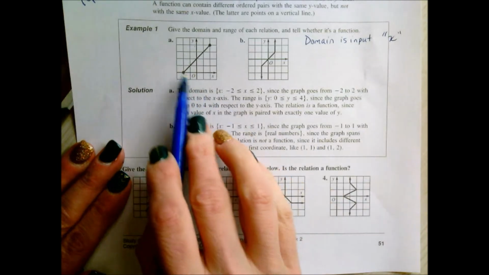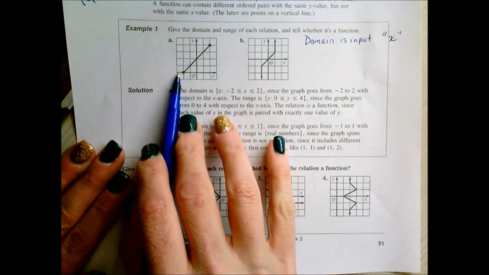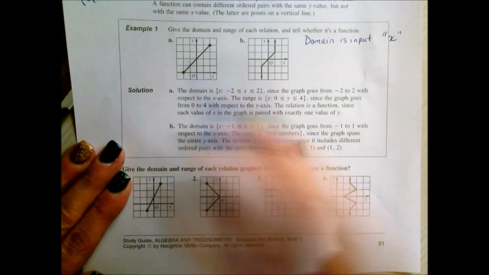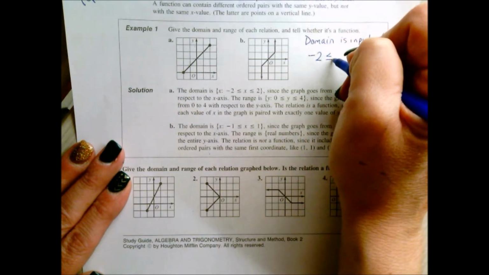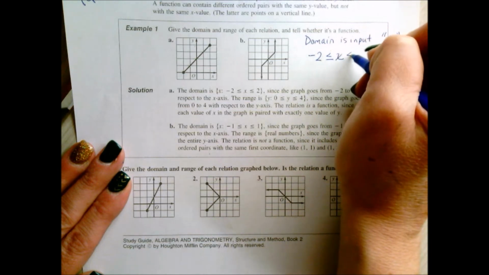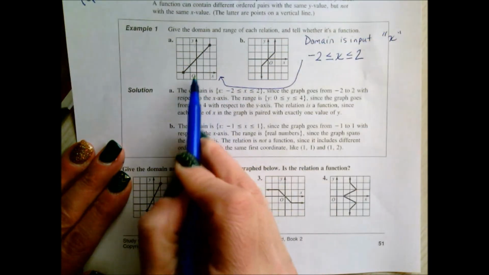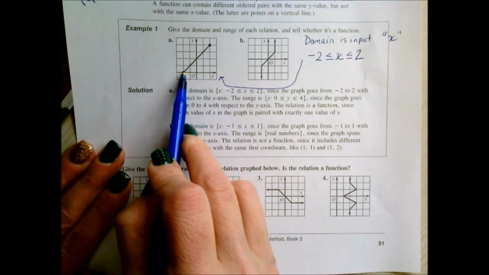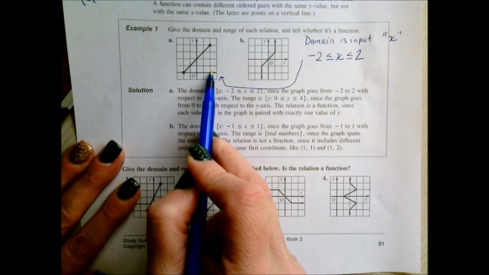All right, so x, for this particular relation, x falls between -2 and 2. Okay, so x falls between -2 and 2. I'm only talking about the input. I'm only talking about the x value.